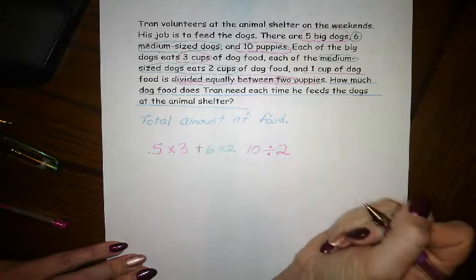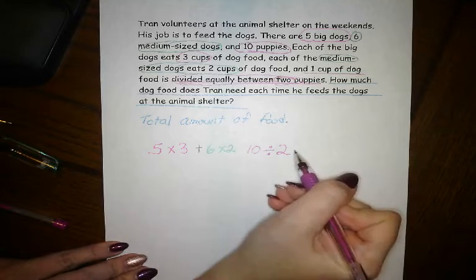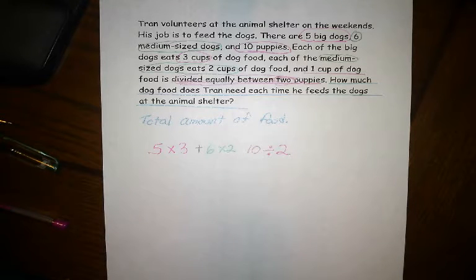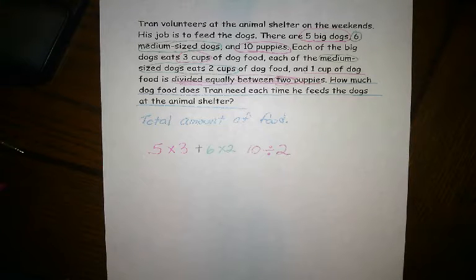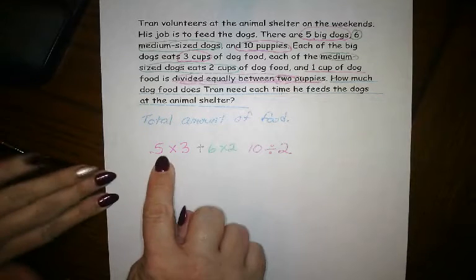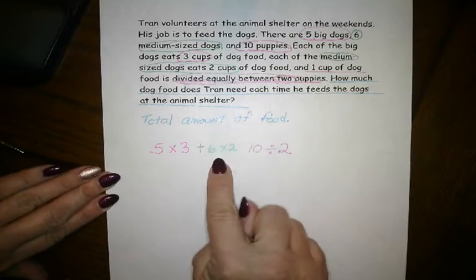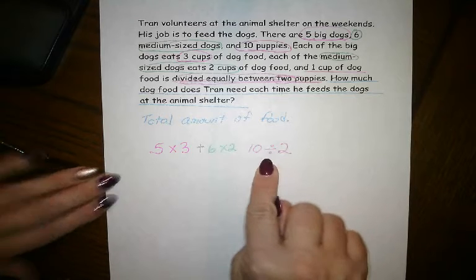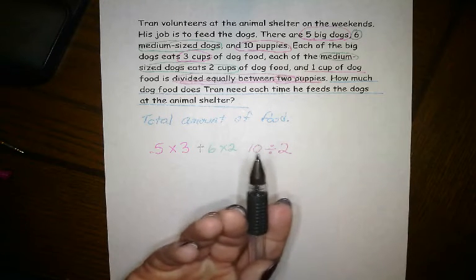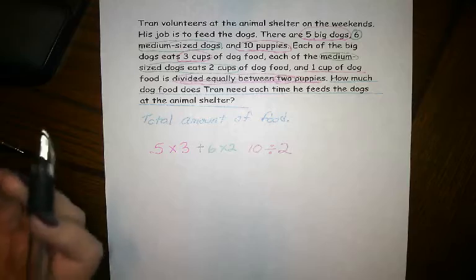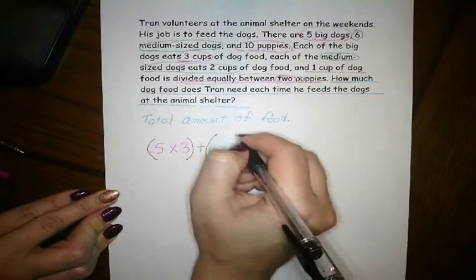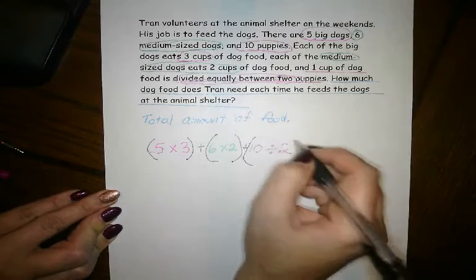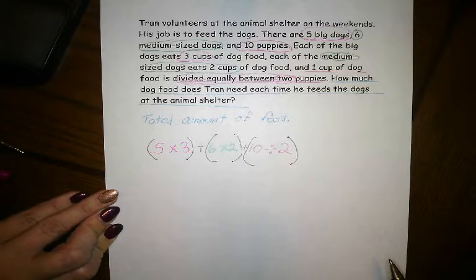Okay? So we end up with an equation that looks something like this. Now, because we know about our order of operations, we know how to follow this. But first, we need to think about what we have to do first in this problem. Well, first we have to find out how much the big dogs eat, how much the medium-sized dogs eat, and how much the little dogs eat. So this is where our parentheses come in handy because it tells us what to do first.